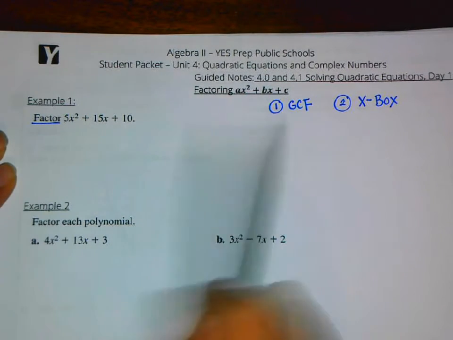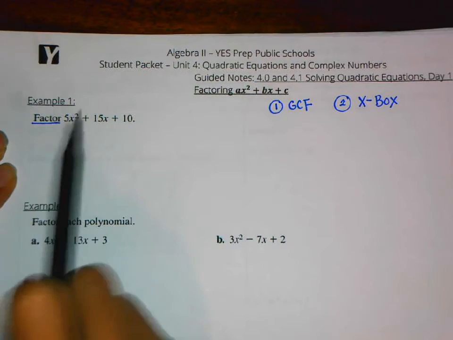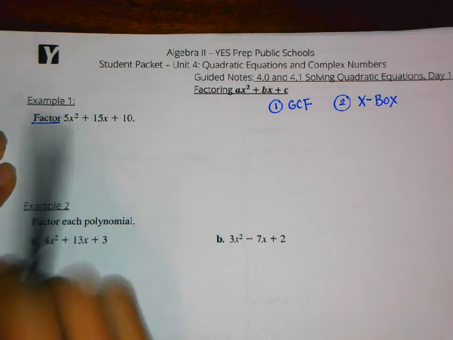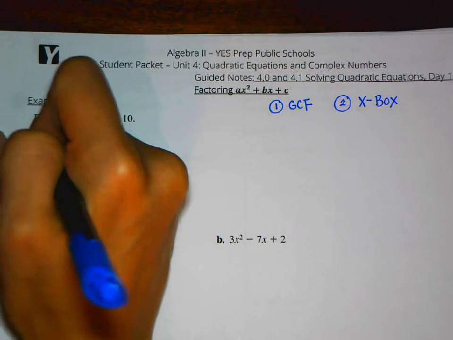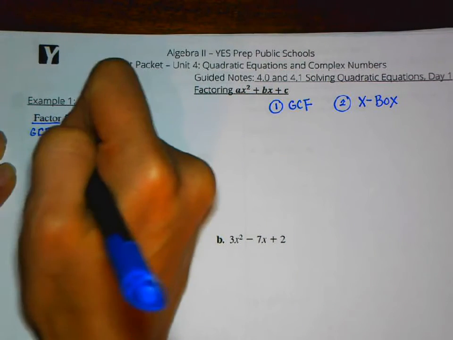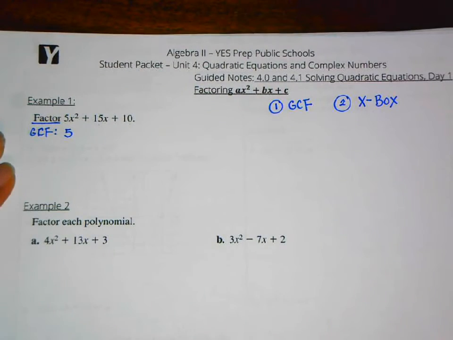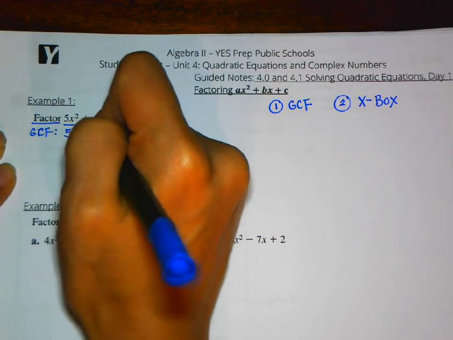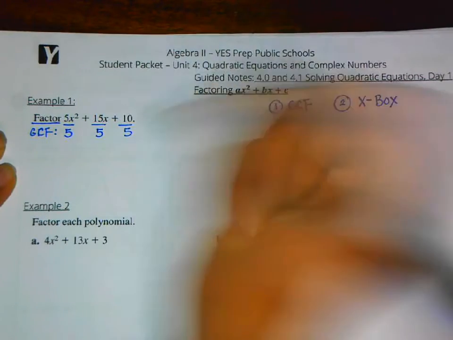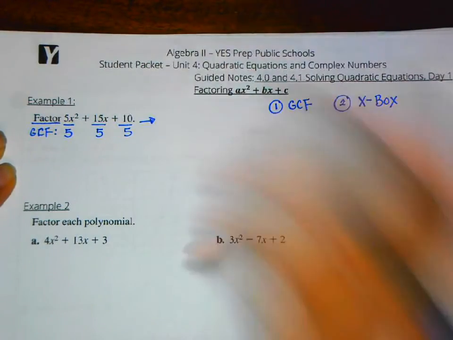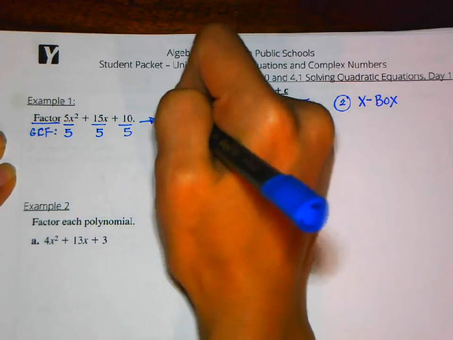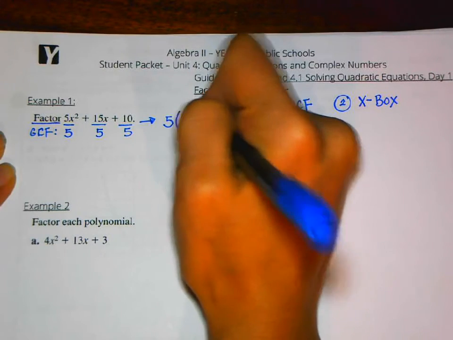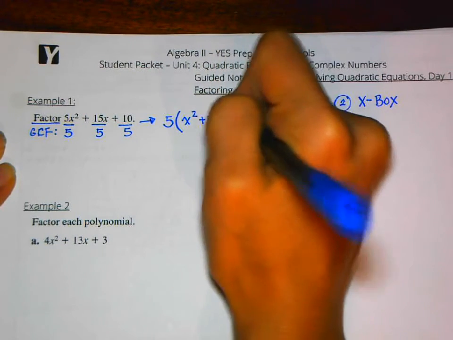Let's take a look. First step, greatest common factor, 5, 15, 10. 5 goes into all 3 of these. So my greatest common factor is going to be 5. What do I do with this 5? I'm going to divide it out from all of the terms. So divide each term by 5. So what I'm going to end up getting is 5 on the outside because I divided it out. And I have x squared plus 3x plus 2.